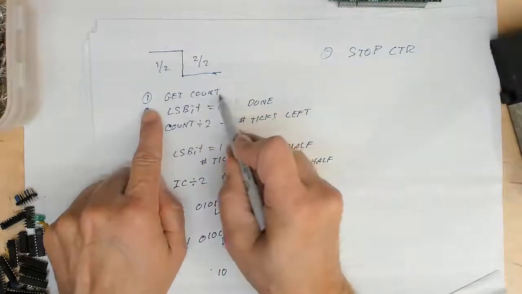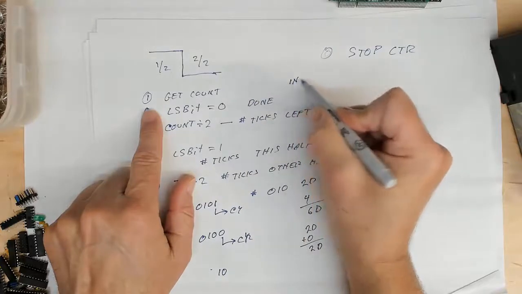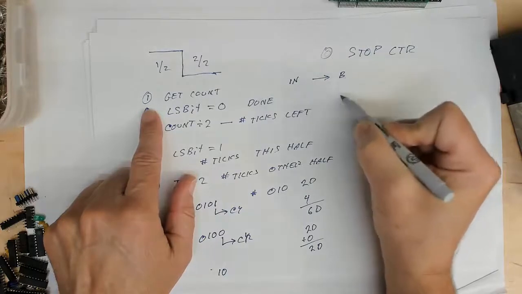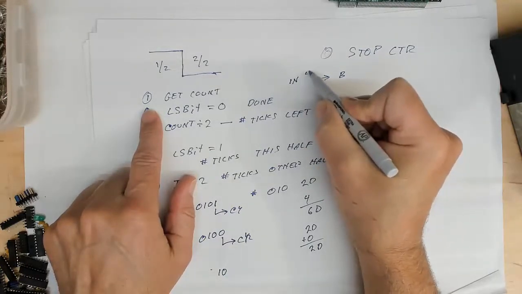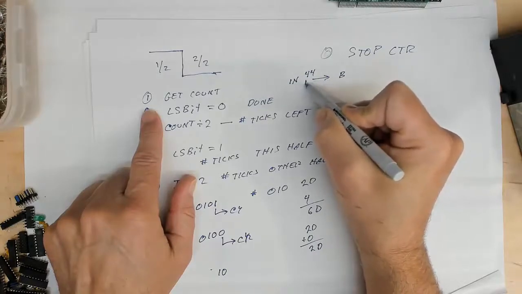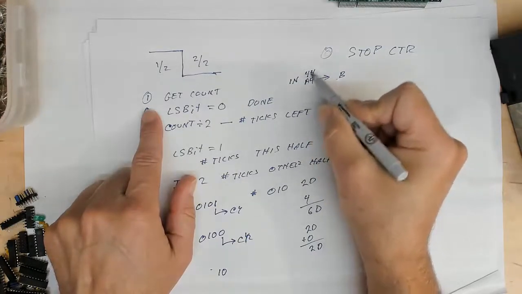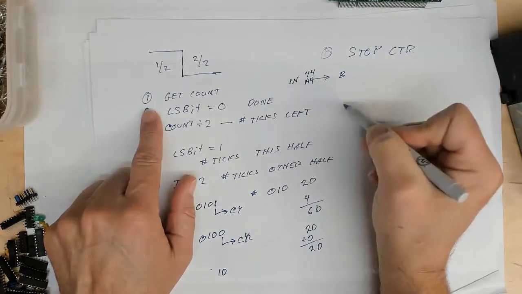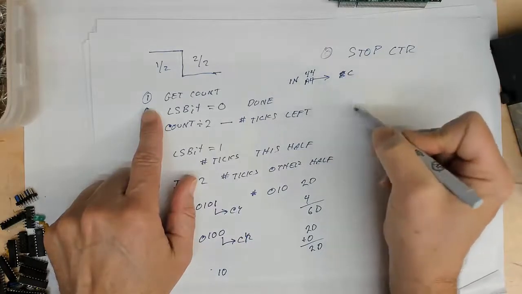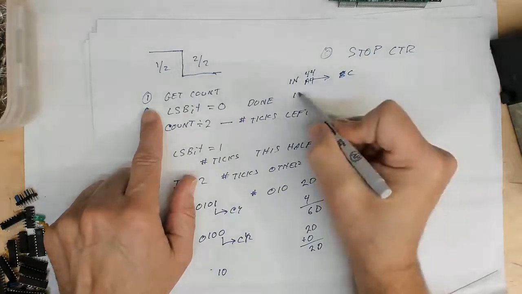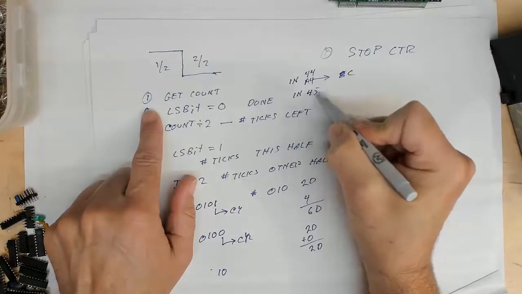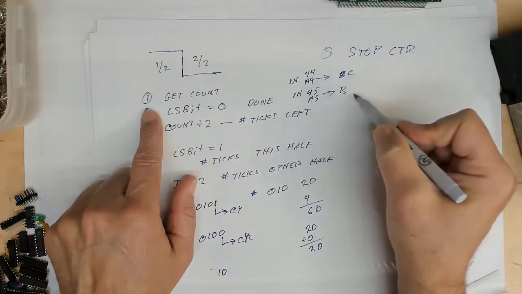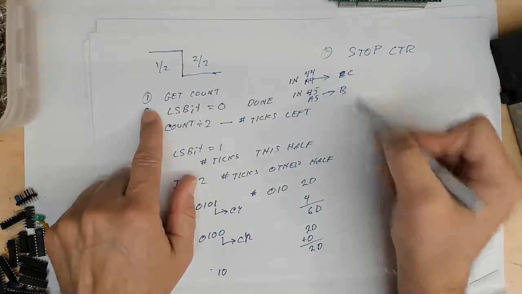Okay, then you get the count, and by getting the count, we're going to do an IN of the high byte, and let's say we're going to put that into one of the register pairs. So let's put that into the B. So we're going to do an IN of, in this case, it's going to be 4 or A4. So do an IN of either of those registers. Remember, this is if you're using version 1 of the hardware, version 2 of the hardware. You do an IN, let's put that in C, that's our lower register, and then let's do another IN of the 4 or 5 or the A5, and let's put that in the upper register. So now we have BC, which is our number of ticks left in this half in our BC register pair.